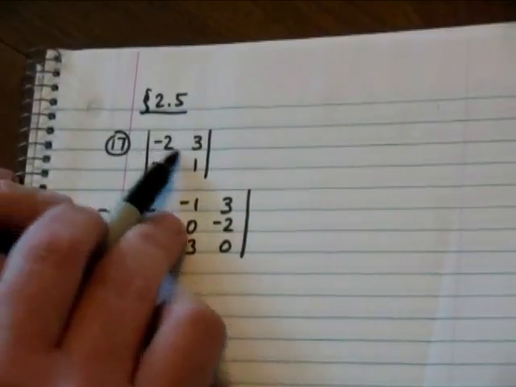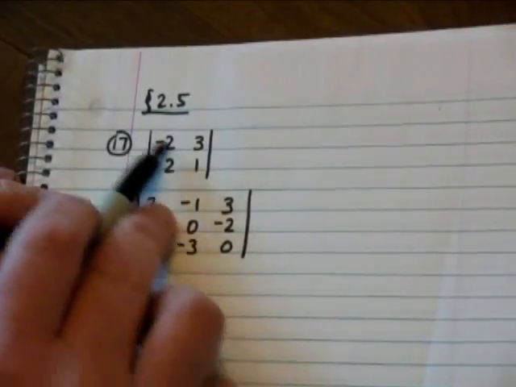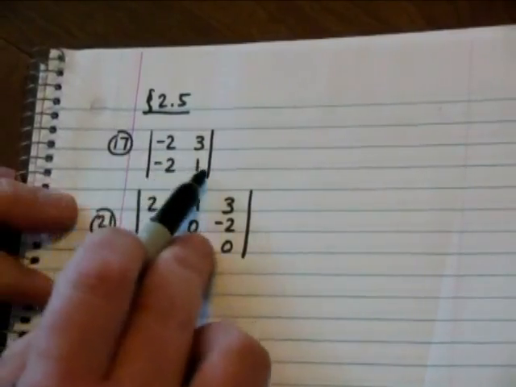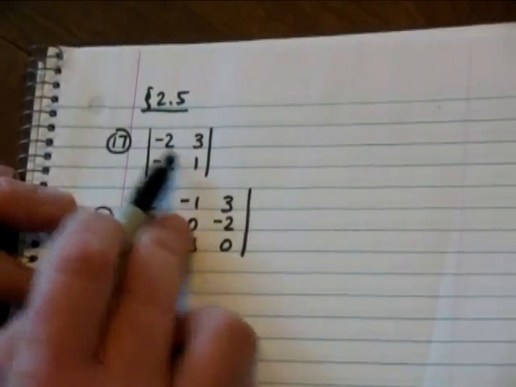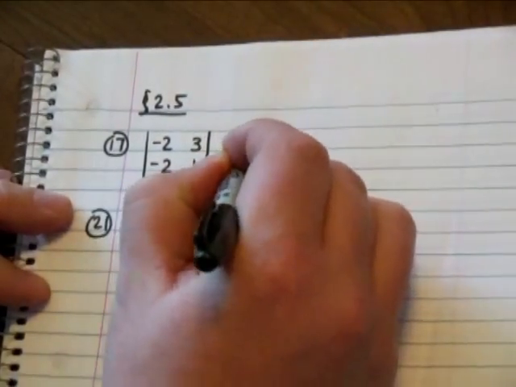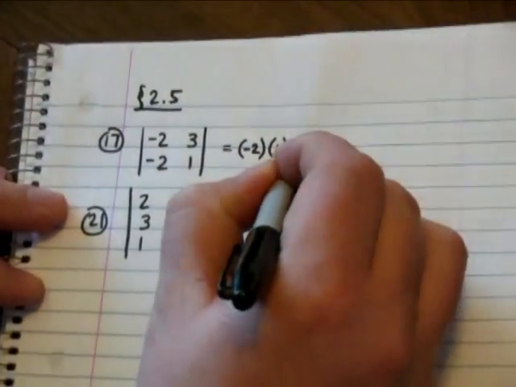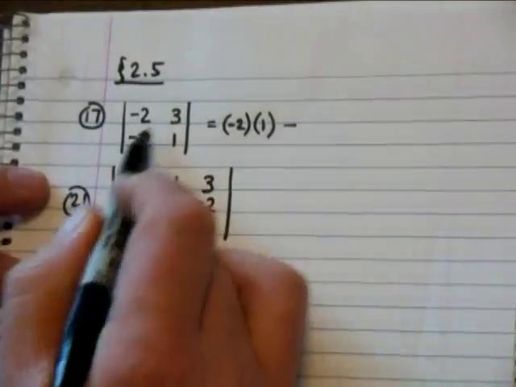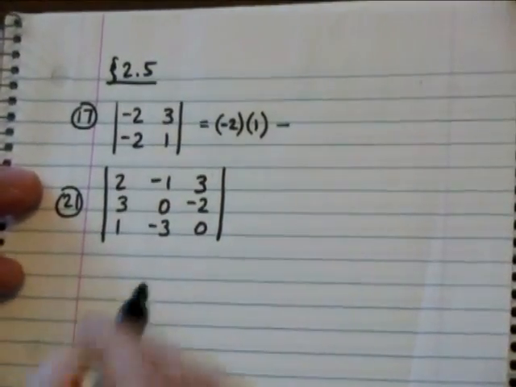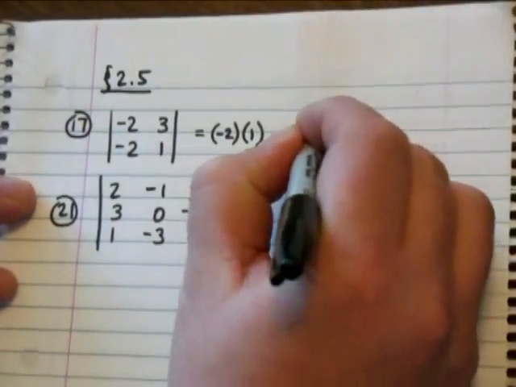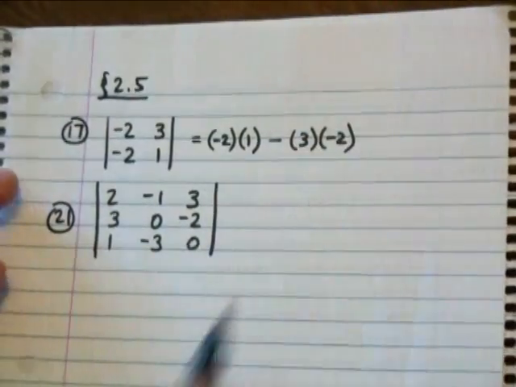So the 2 by 2, what you want to do is take this diagonal that goes from the upper left to the lower right and multiply those numbers together. So you've got negative 2 times 1, and then you subtract from that what you get when you multiply the other diagonal. So we're multiplying 3 times negative 2.